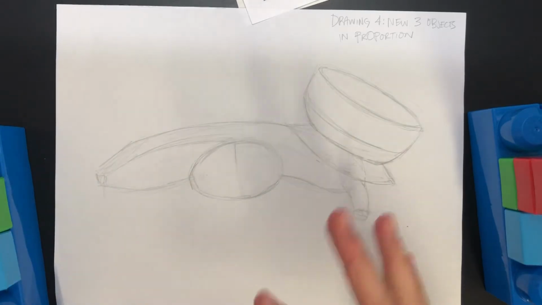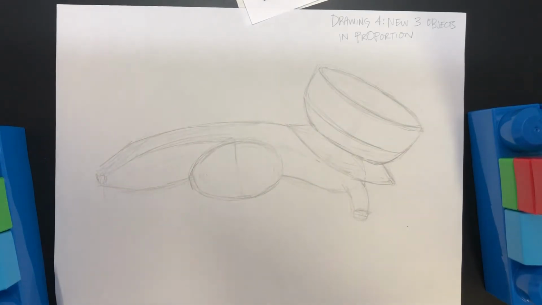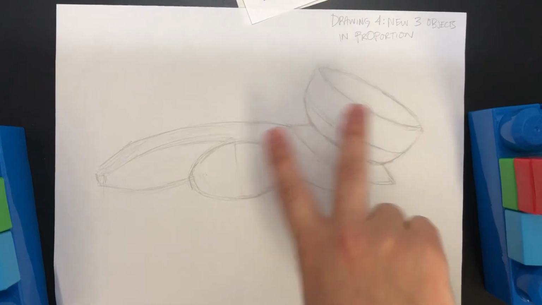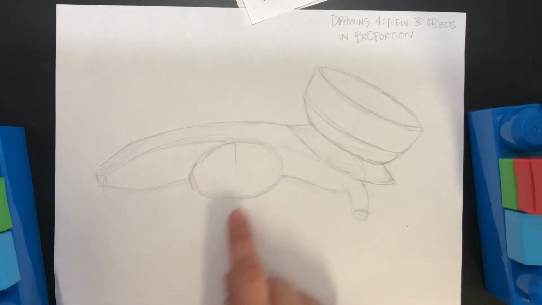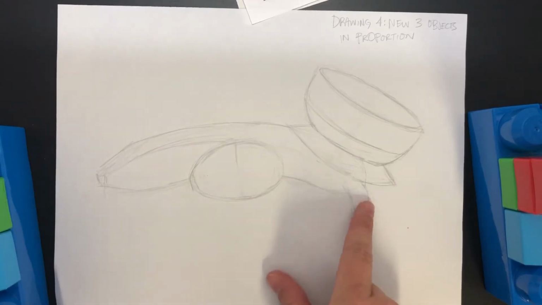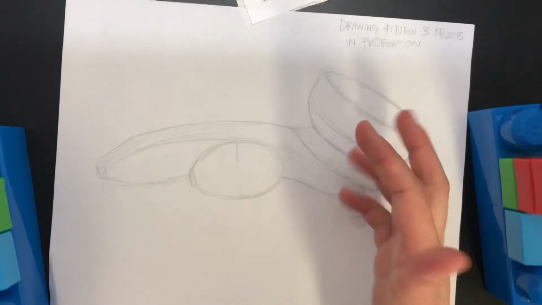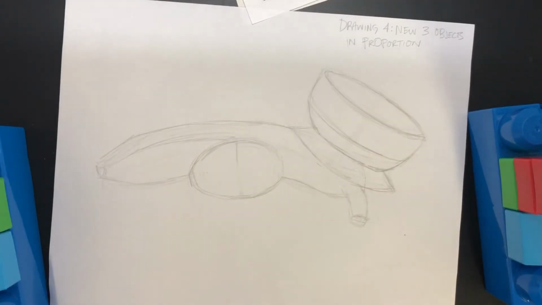For this next drawing, I just want you to kind of start from scratch. I want you to look at the different relationships of these objects with each other. When picking three new things, try to pick things that vary in size. My banana was my big object, my Easter egg was my small one, and my bowl was my medium thing. So I want you to try to draw these three objects in proportion now.